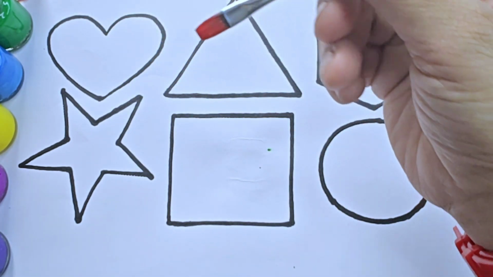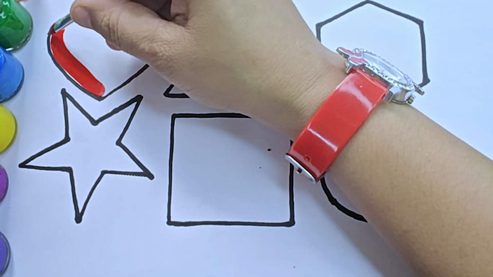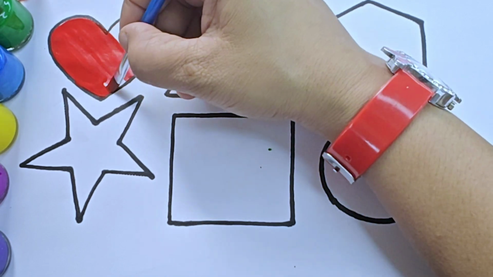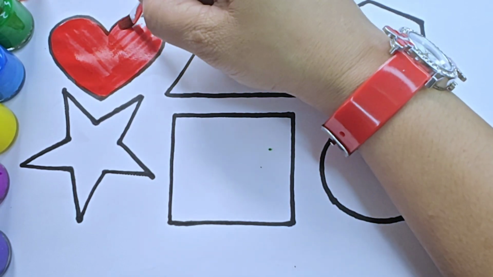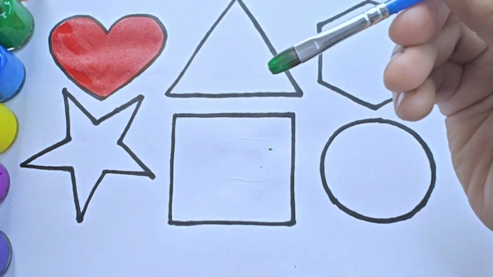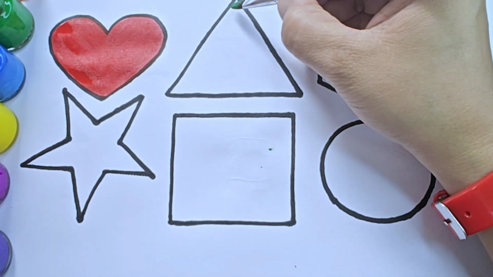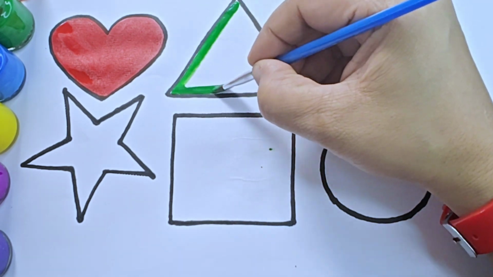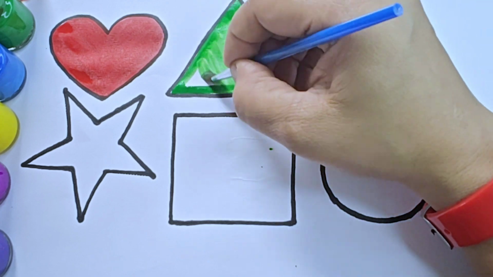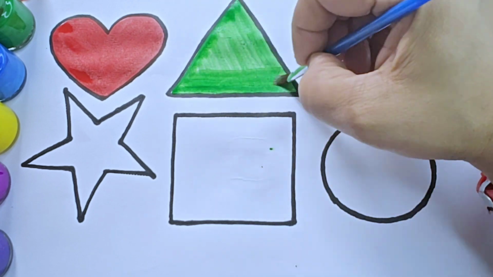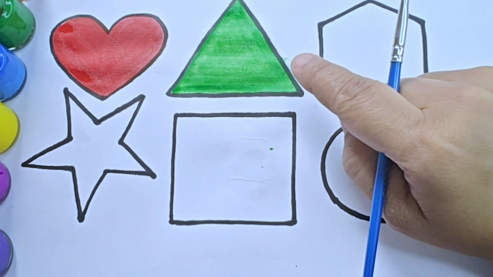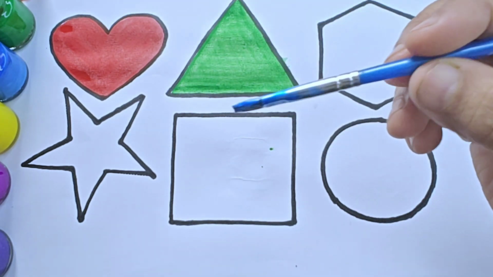It is red color. This shape is heart. It is green color. It is equilateral triangle. It has 3 sides. It is blue color.